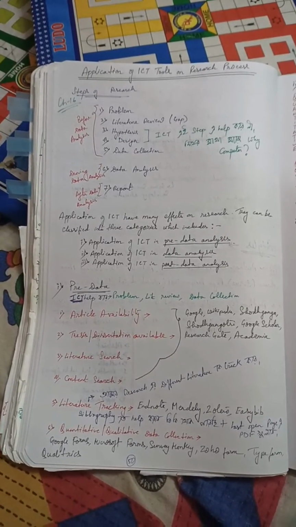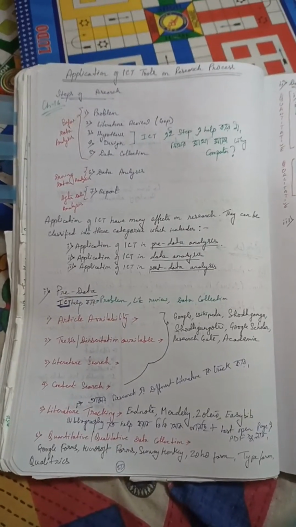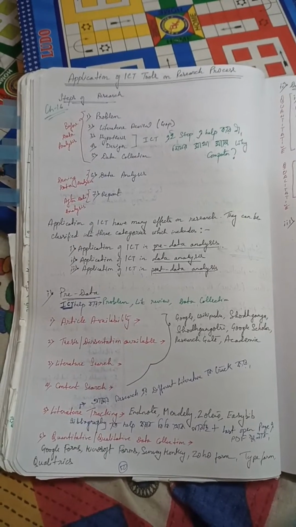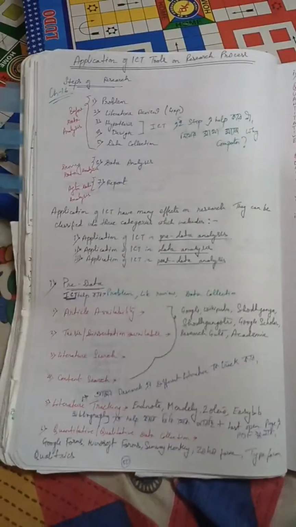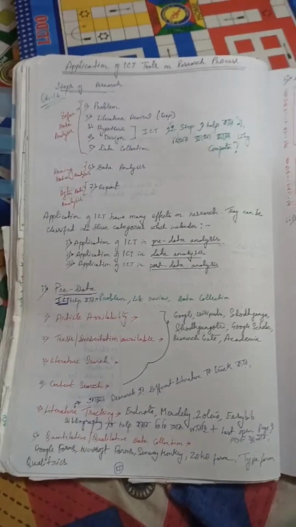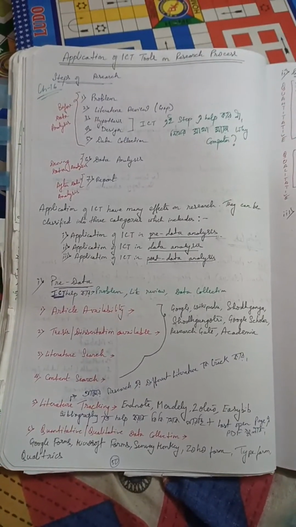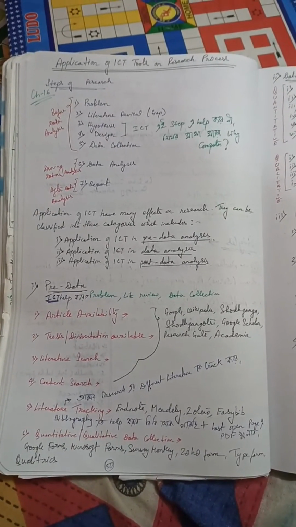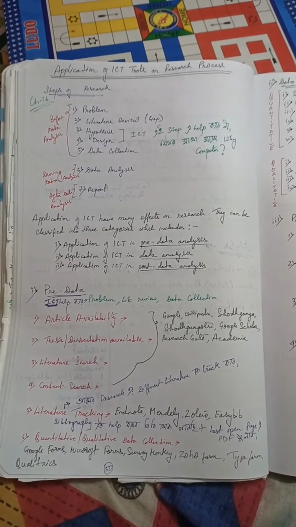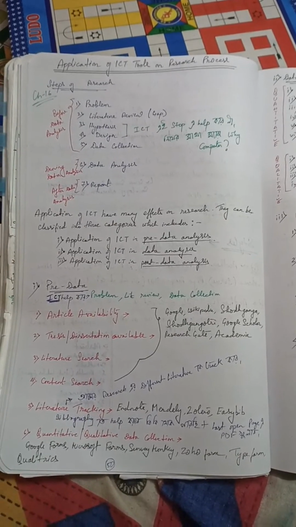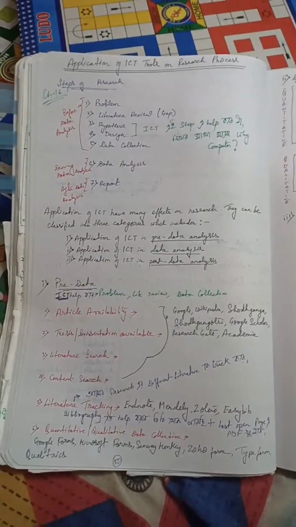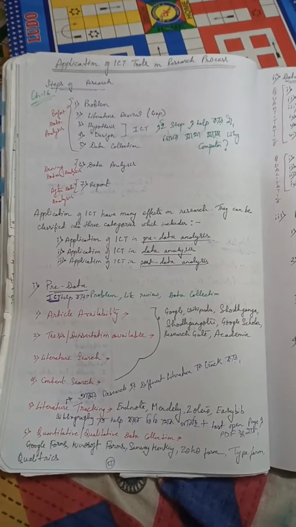Then we have Google Forms, as we all know, Zoho Forms, SurveyMonkey for questionnaire design and data collection. So let's take an example. If you are studying online learning post COVID, use Google Scholar to get studies from 2020 onwards and create a Google Form for a student survey. It's pretty simple, isn't it?